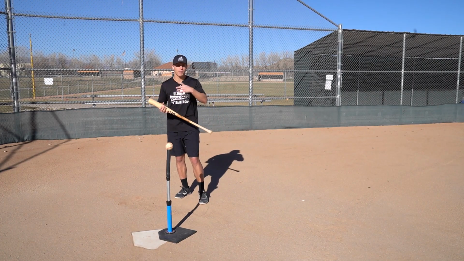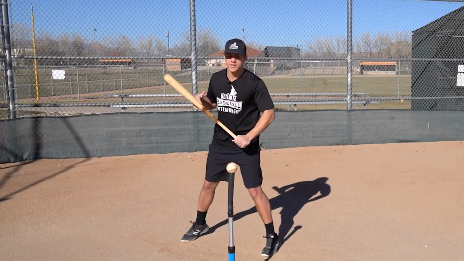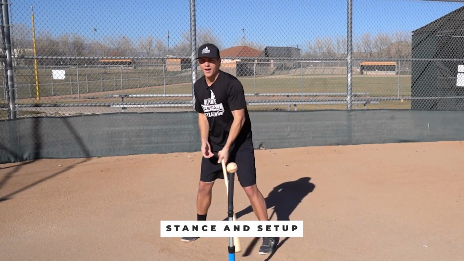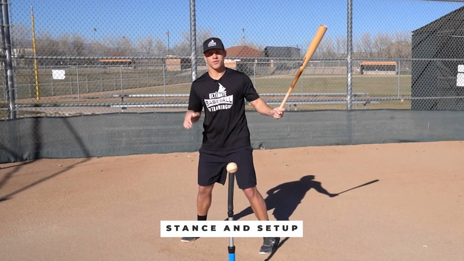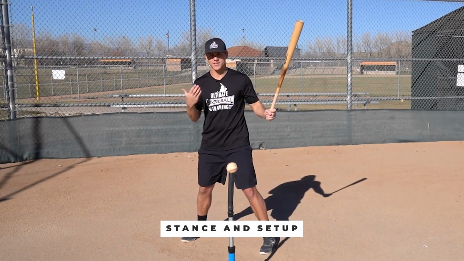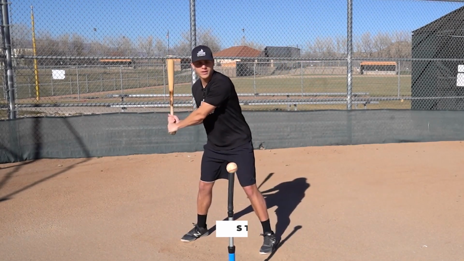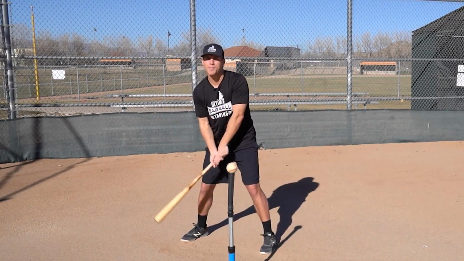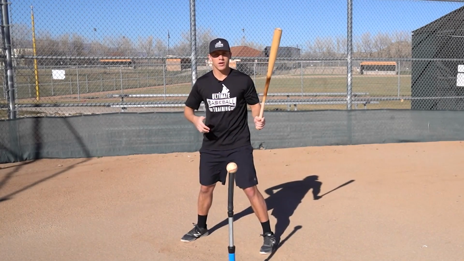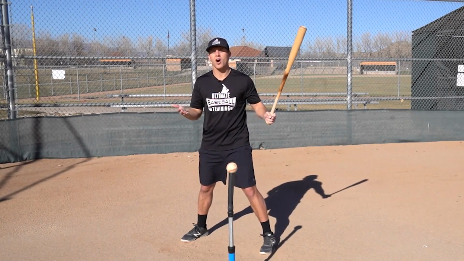So there's lots of different checkpoints that you can use. The first is obviously your stance and setup. And there's a million different stances out there. There's no one right way to stand. Otherwise, your favorite big leaguers would all stand the exact same way. But keep it athletic, and just make sure the biggest thing is that your stance is not causing other problems.